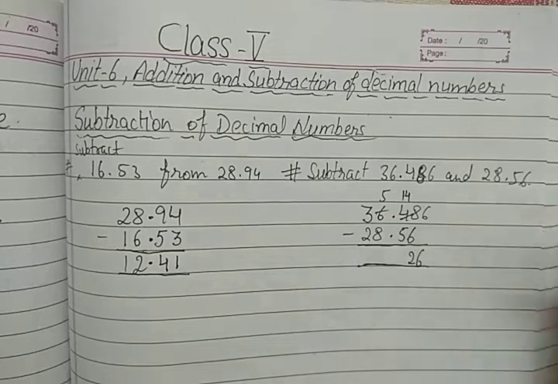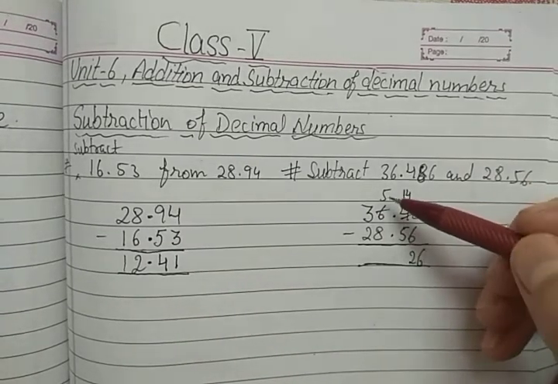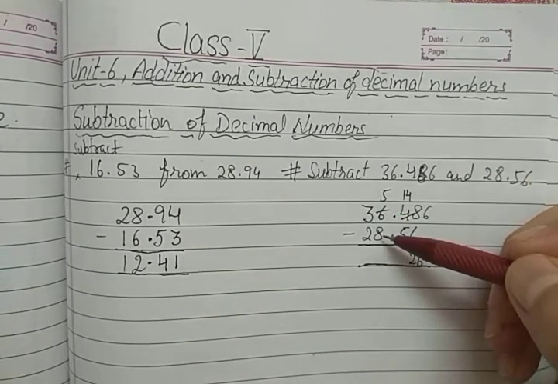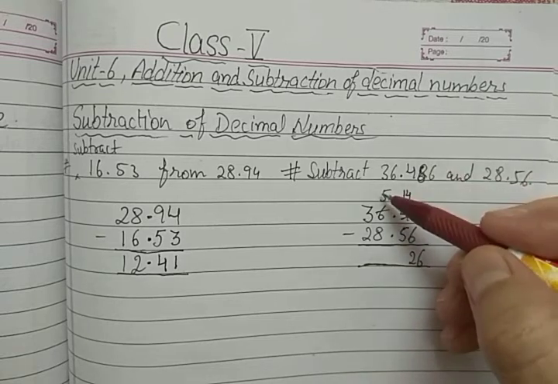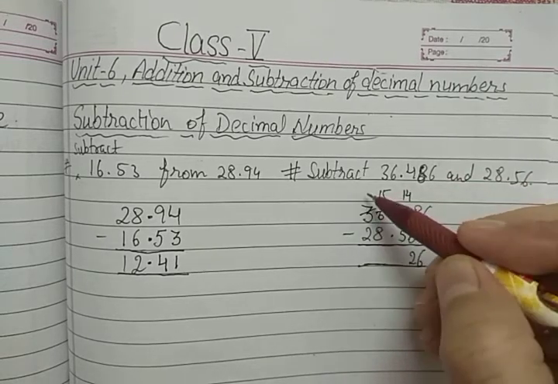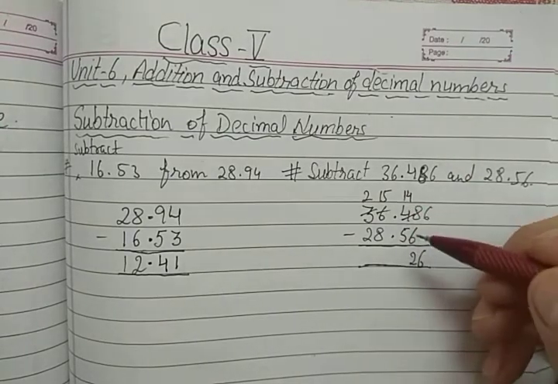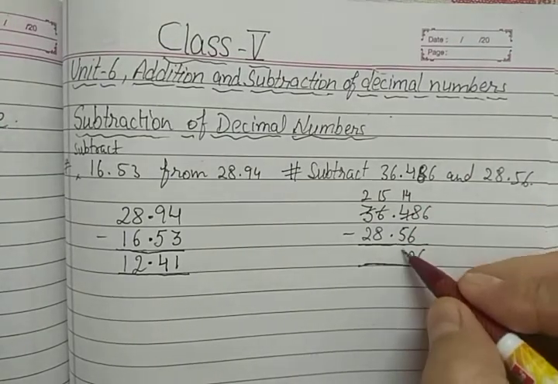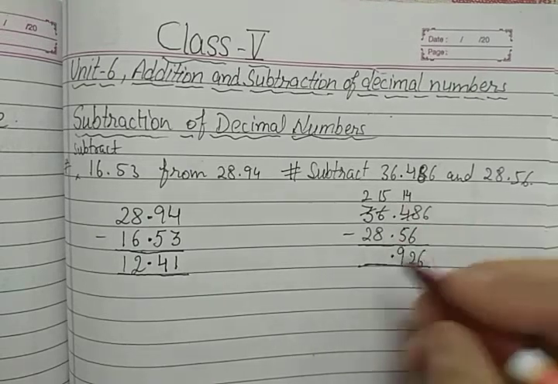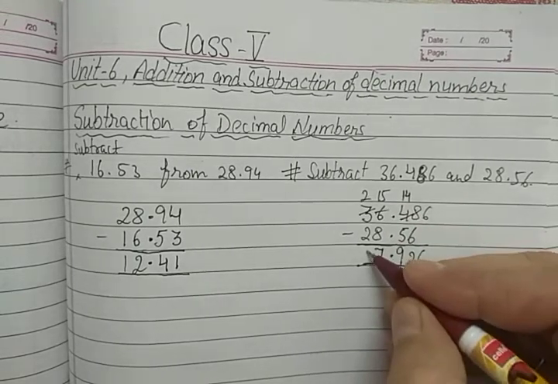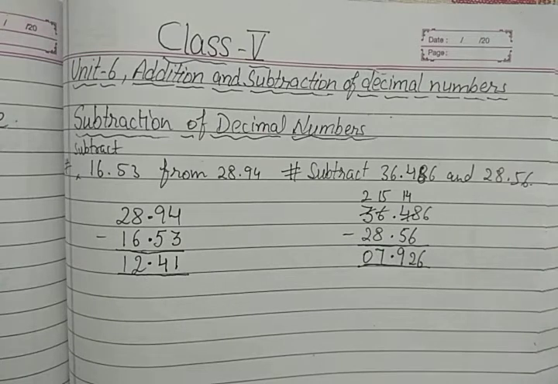And 5 is again smaller than 8, so again we have to borrow. So it will become 15 and what will be left over here is 2. Now subtract it. 14 minus 5 is 9, 15 minus 8 is 7 and 2 minus 2 is 0. So this is the answer.